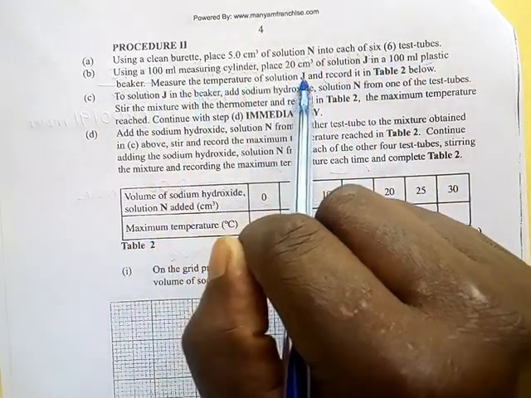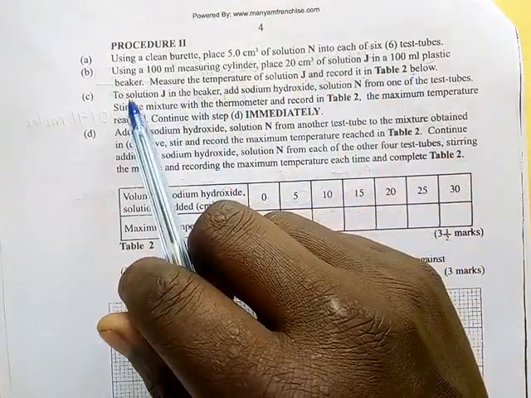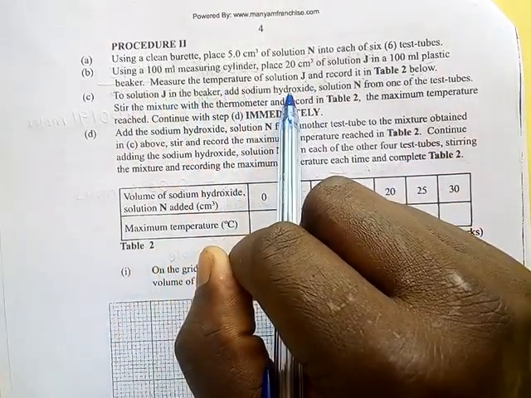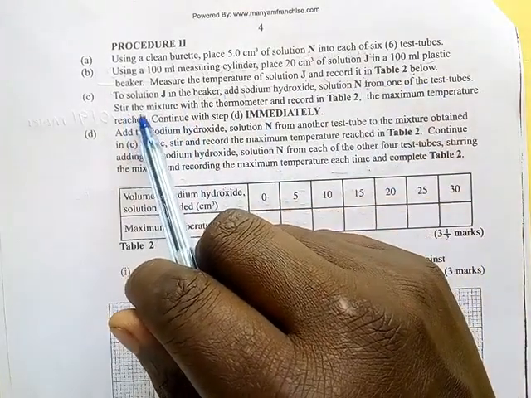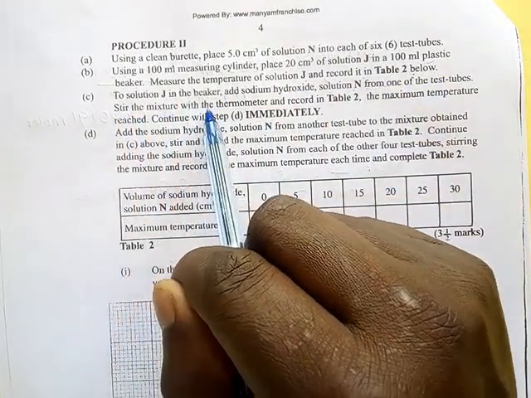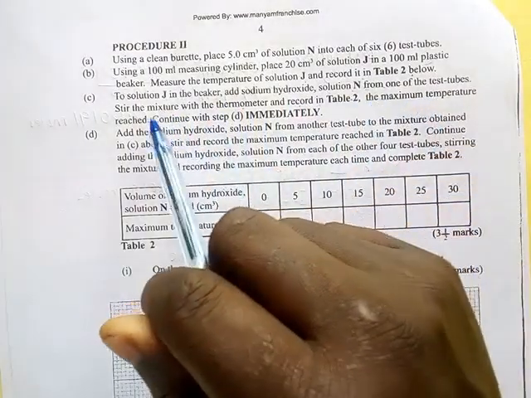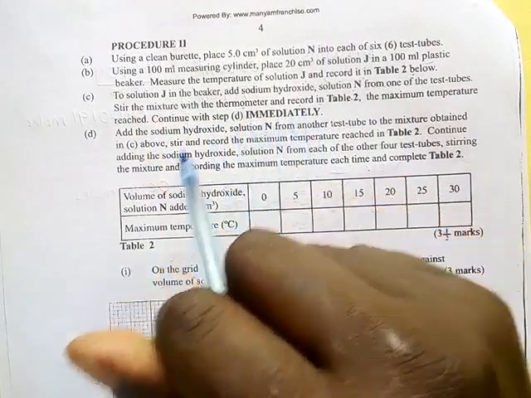Measure the temperature of solution J and record in the table below. To solution J in the beaker, add sodium hydroxide solution N from one of the test tubes. Stir the mixture with the thermometer and record in table 2 the maximum temperature reached. Continue with step D immediately.